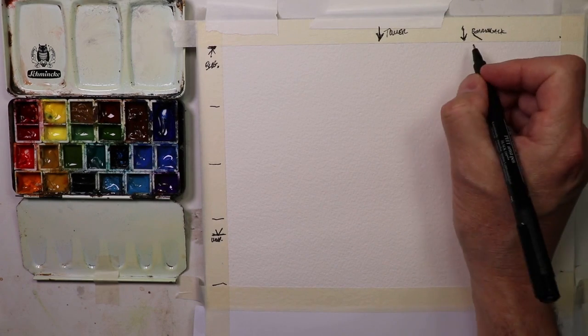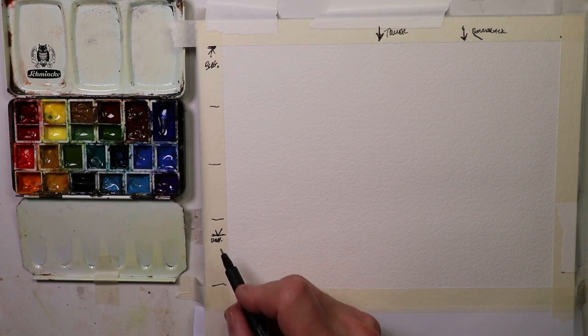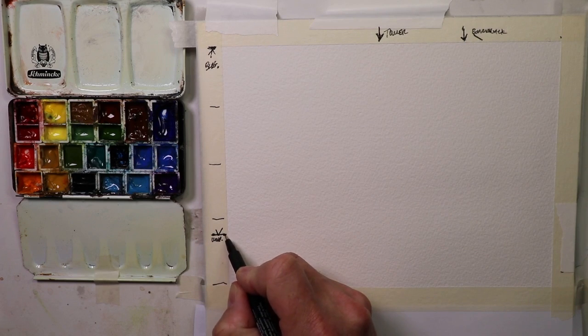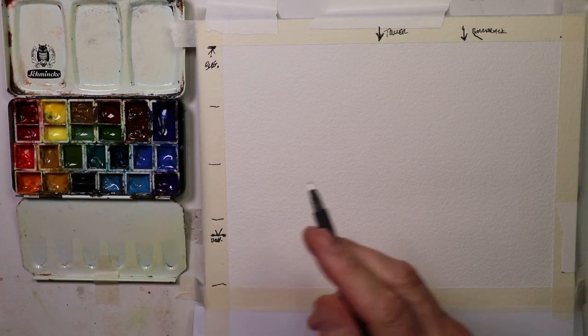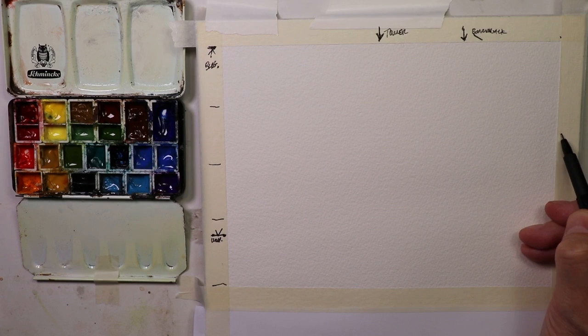All right, so now we have a decent amount of reference points, and there's also some trees and the distant horizon.